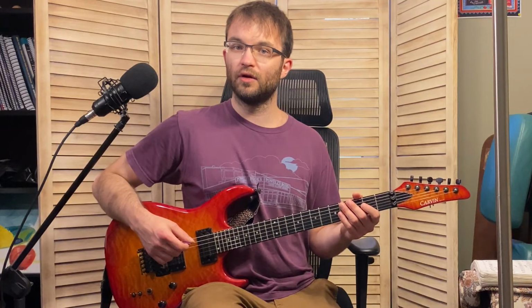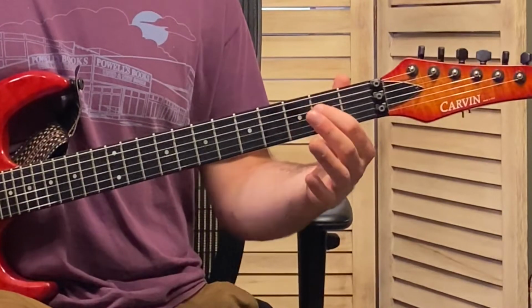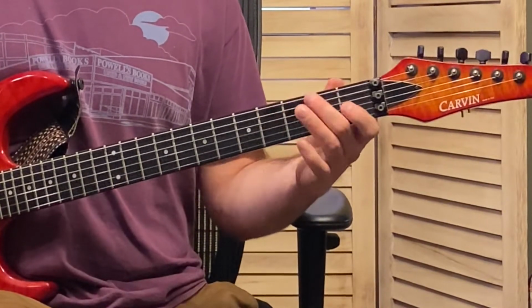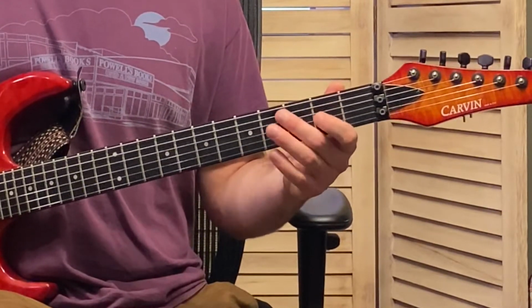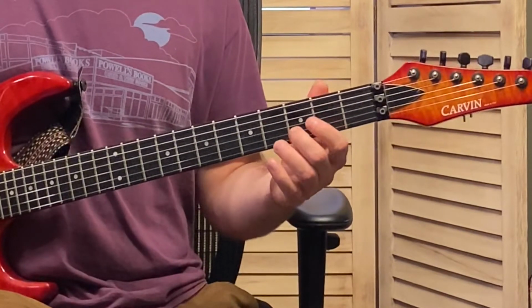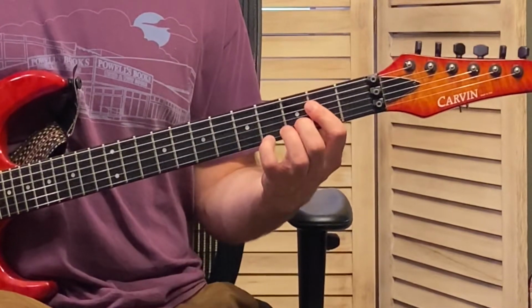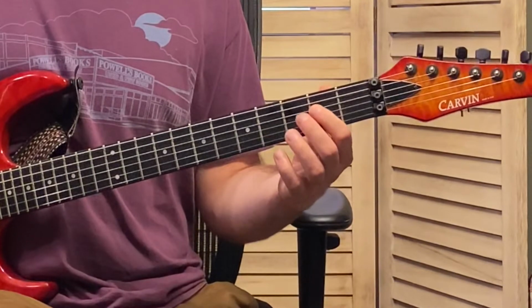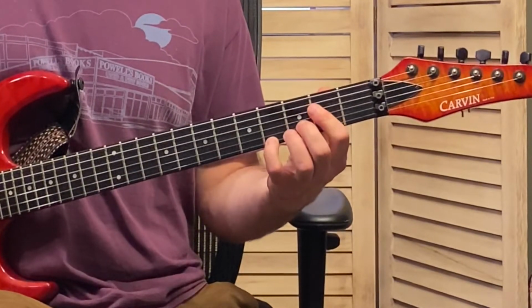Okay, now the next one would be Mixolydian. So if we run up the Mixolydian scale and we stack the fourths, we get this. E to A. Now 1, 2, 3, 4. D. 1, 2, 3, 4. G sharp. All right, so this first one is E, A, D, G sharp.